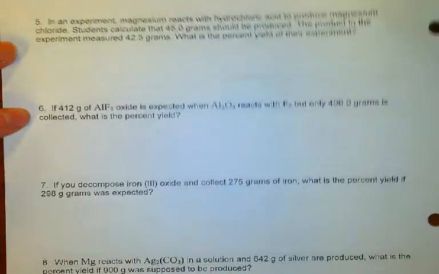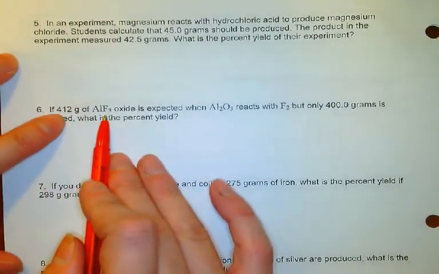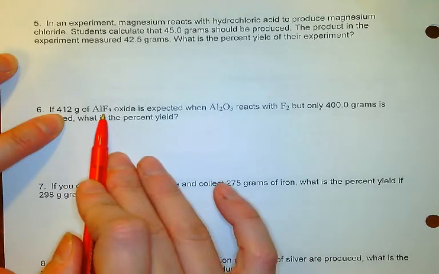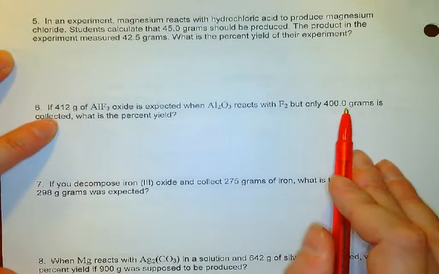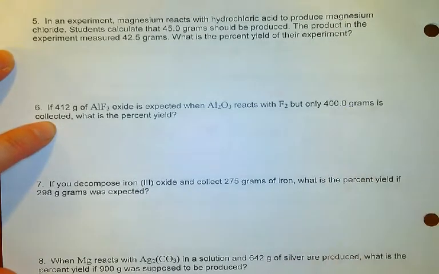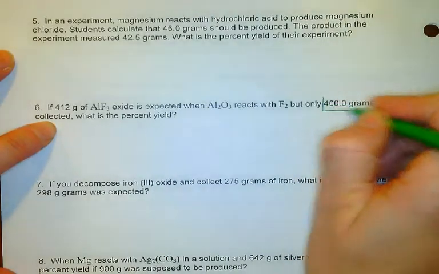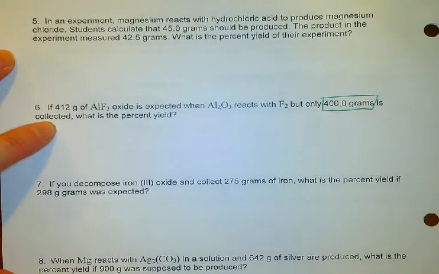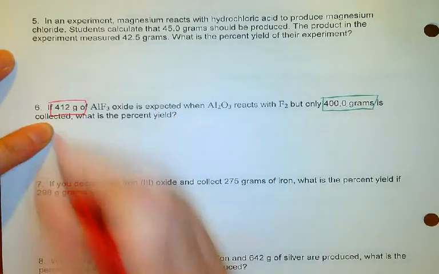Let's look at page 10. Just a little bit more of the same. Thank heavens we're not doing crazy stoichiometry here. If this many grams of aluminum fluoride is expected, and this many grams is collected, so I'm actually getting this many. That's what I am collecting. This is just what I expect.